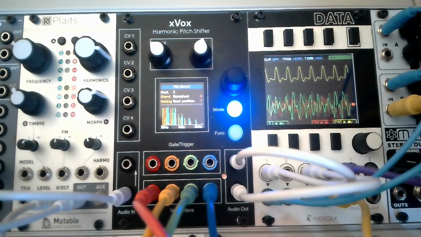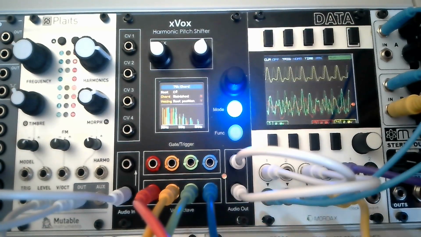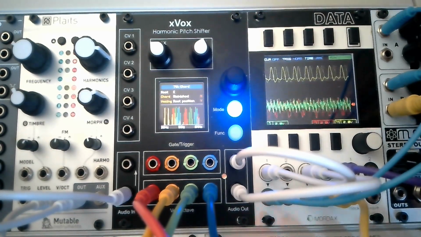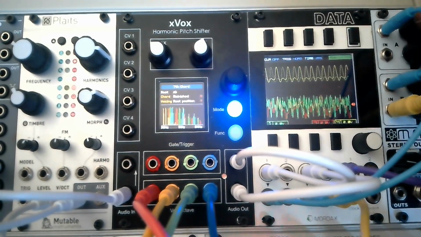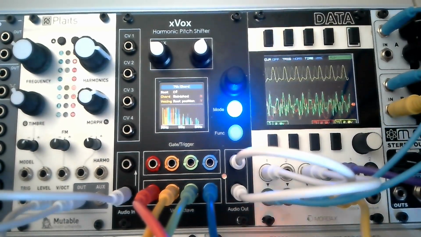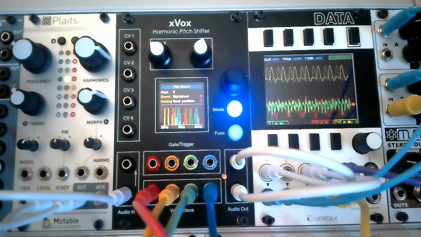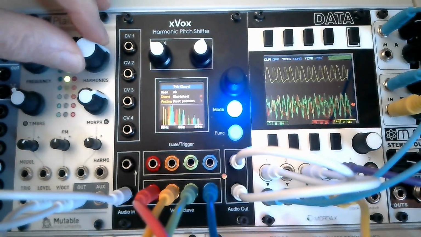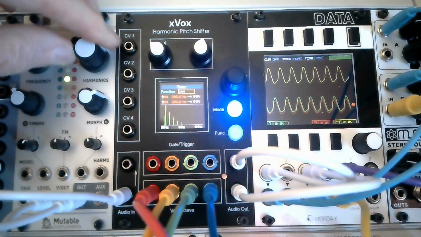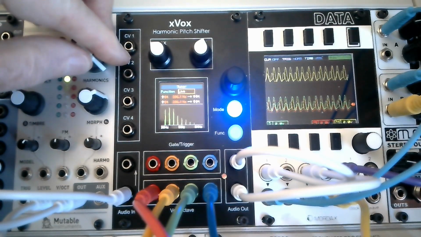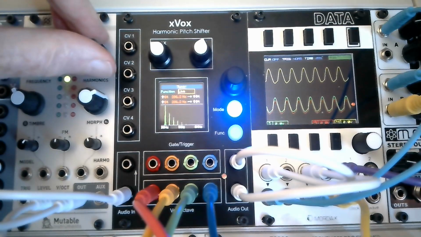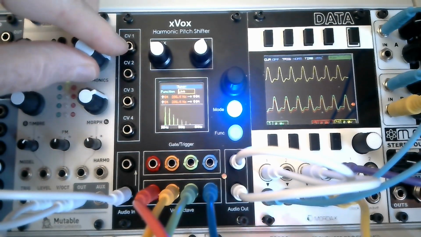And now dry. The xVox tuner passes audio through unchanged, so it's a good way to listen to what the input audio sounds like, and also to see the spectrum.